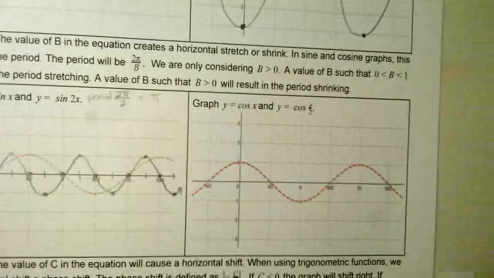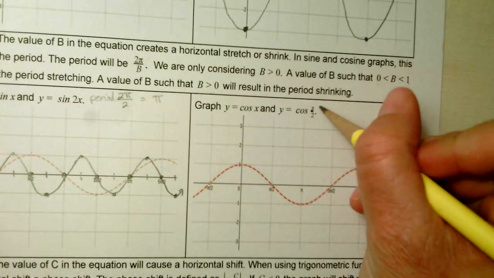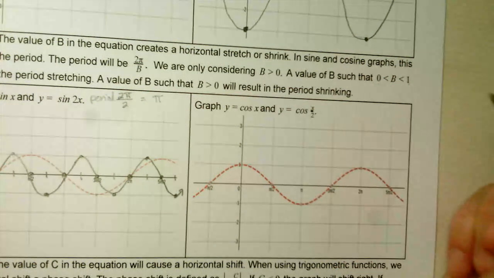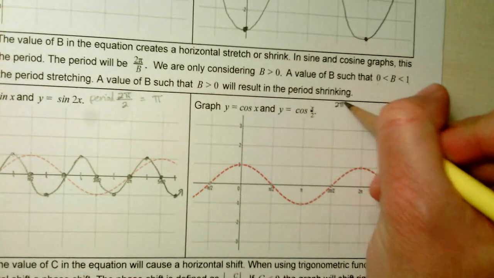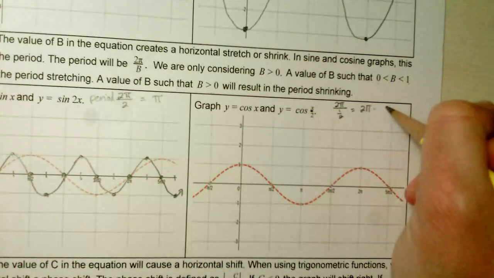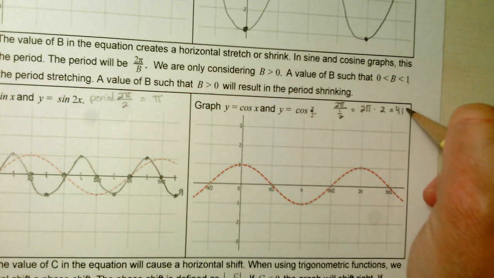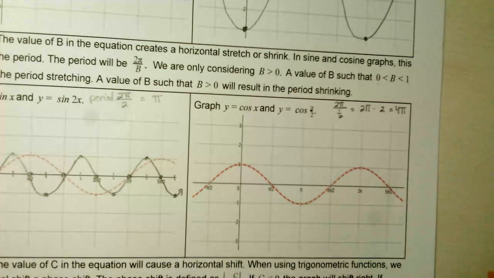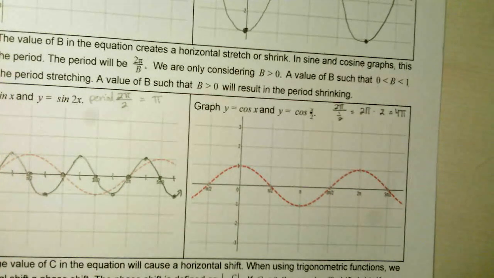Okay, let's look at our cosine graph. So this time our b is 1/2, right? So 1 over 2. And so 2 pi over 1 over 2, that's the same as 2 pi times 2. So our period should be 4 pi. And I'm realizing that I did not do a very good job of putting a scale on this. So let's just talk a little bit about what this will look like.